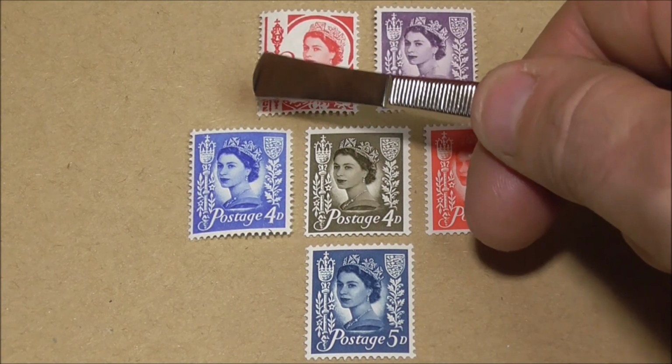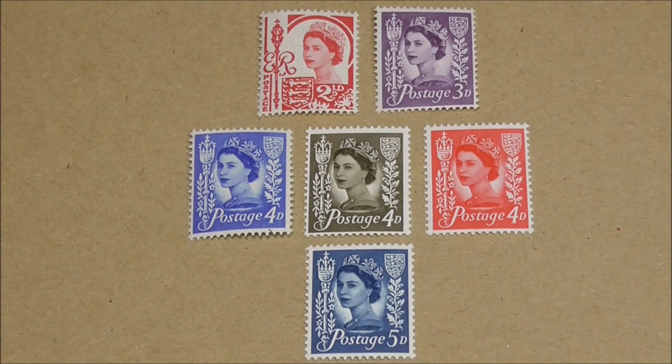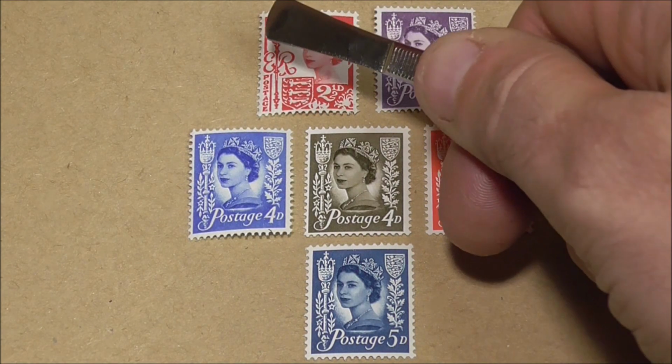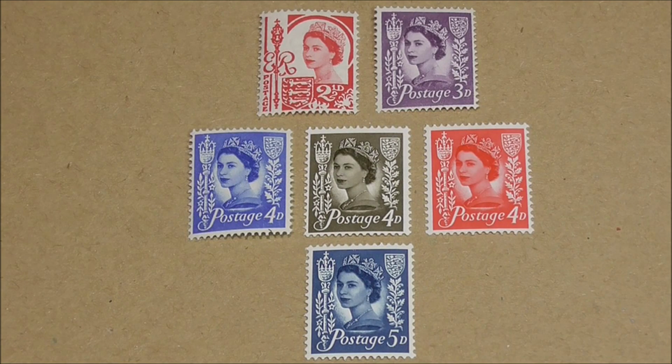We've got the mace on the side here, which was presented to the islands by Charles II in 1663, and we can see the coat of arms of Jersey at the bottom. And there's also the royal cipher just there.